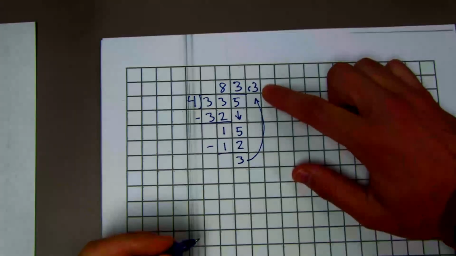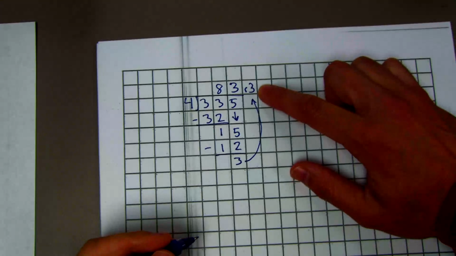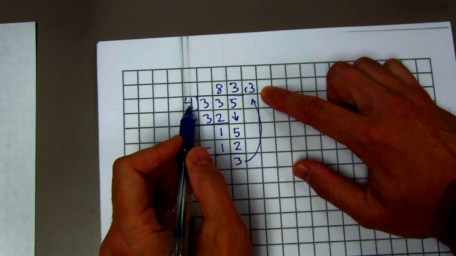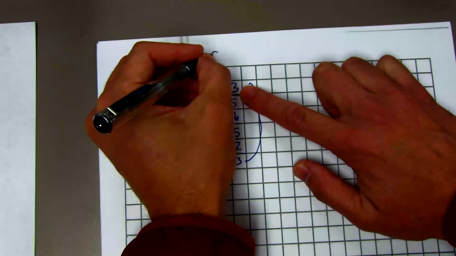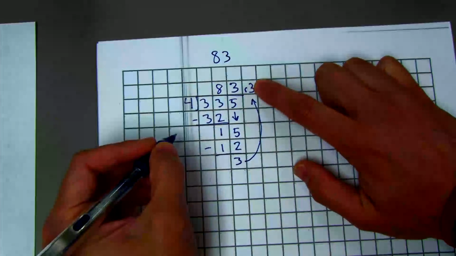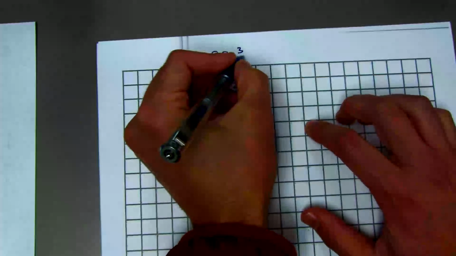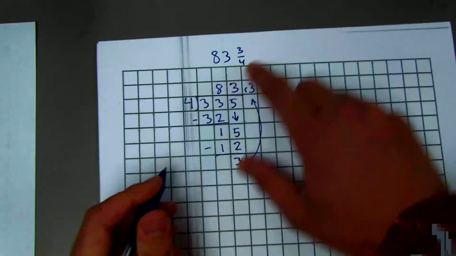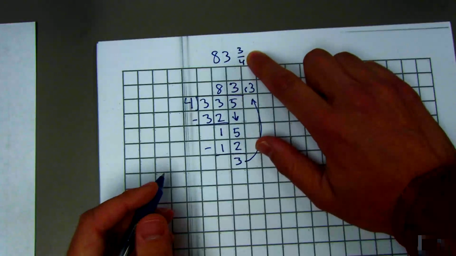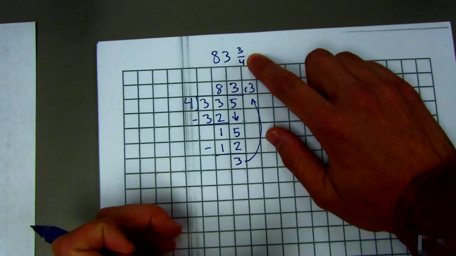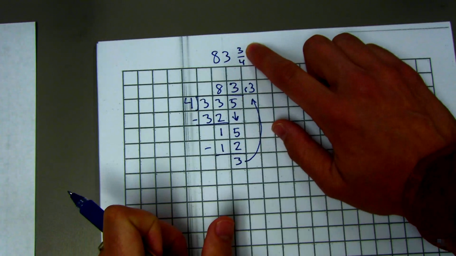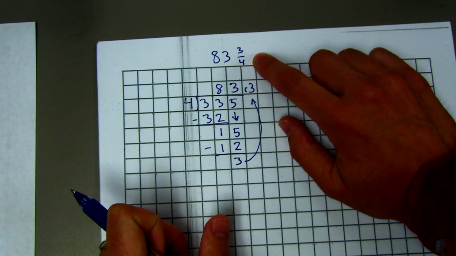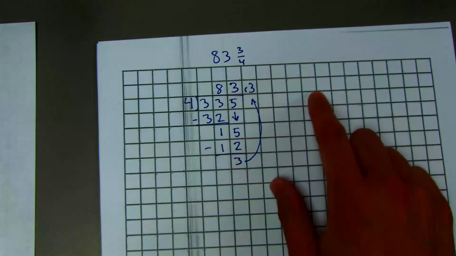Now, you can write this remainder 3 as a fraction as well, so we've got 3 left over and a complete group has 4, right? So we can also write this as 83 and 3/4. So we can write any quotient as a fraction, 83 and 3/4, but we can write any fraction as a decimal as well. You might know that 3/4 in decimal form is equal to 0.75 or 75 hundredths. I'm going to show you how to do that over here to the right.